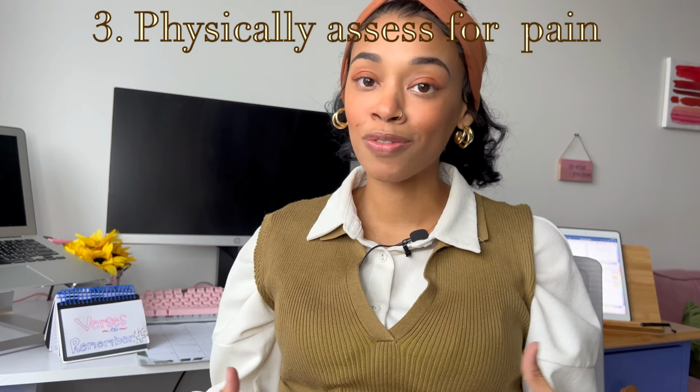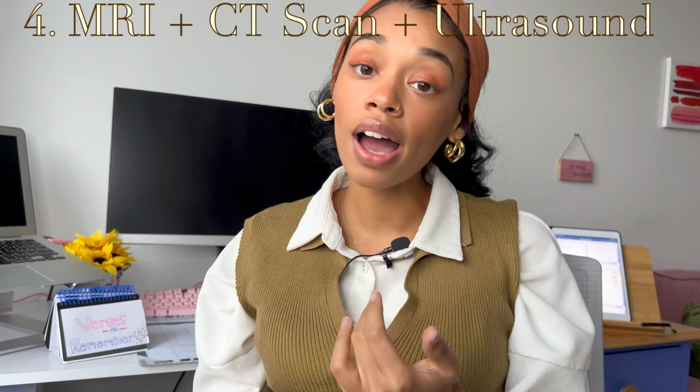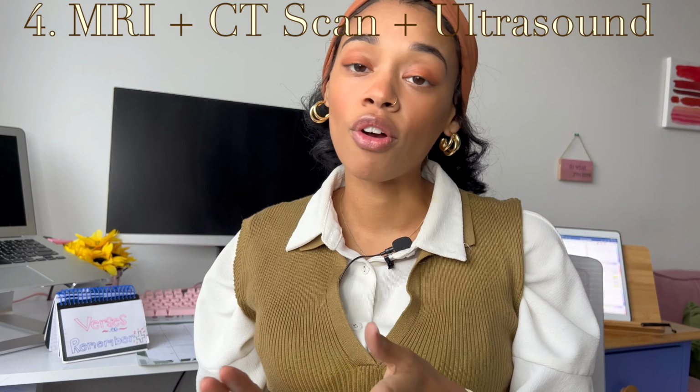The third way is to just physically assess for pain. They check your abdomen, more so the left side of your abdomen, which is where the liver is, to see if you are physically in any discomfort. The fourth and last way to check if someone has inflammation in the liver is by looking at different scanning, so an MRI, a CT scan, or an ultrasound.